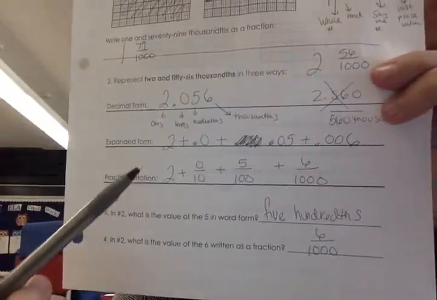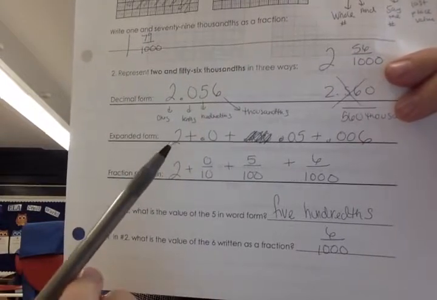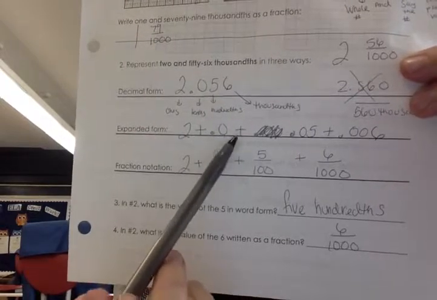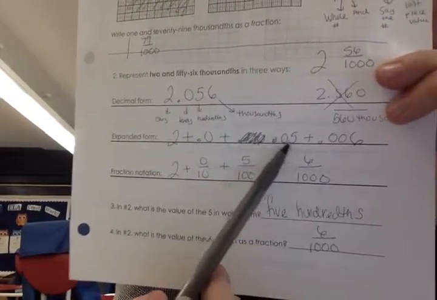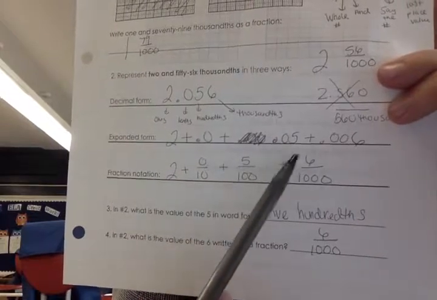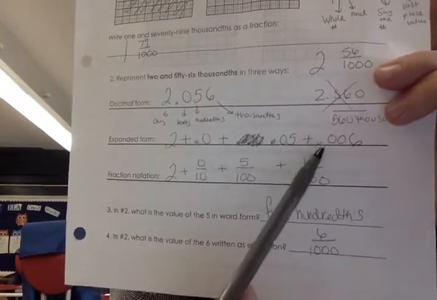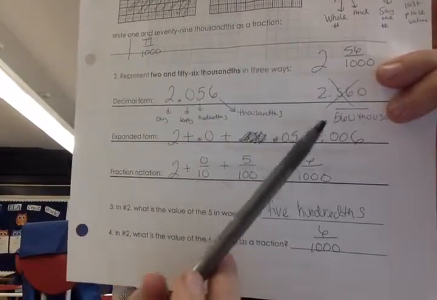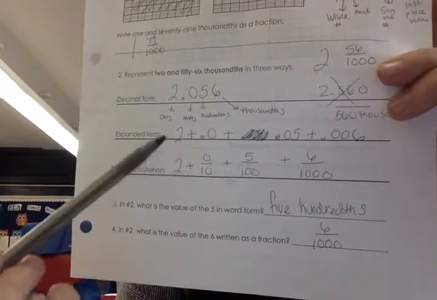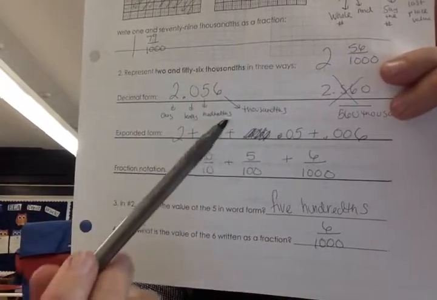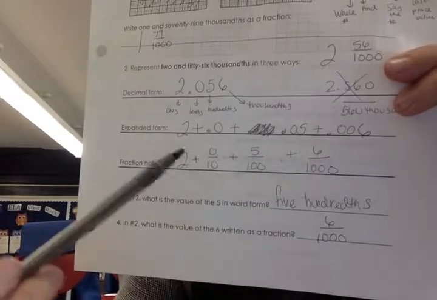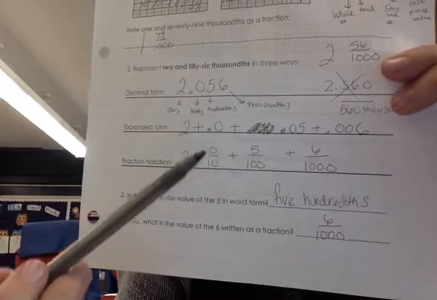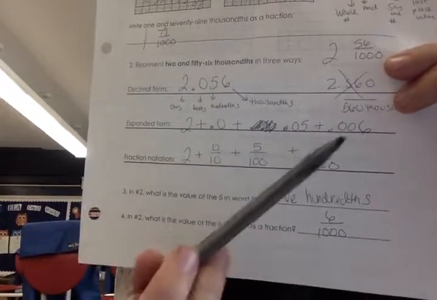Expanded form is pretty simple. We just write each place value separately, 2, then a plus sign. There are 0 in the tenths place, so 0.0, plus. There are 5 in the hundredths place, so 0.05, and there are 6 in the thousandths place, so 0.006. 2 and 0 tenths and 5 hundredths and 6 thousandths. When you say it like that, it becomes very easy to put it into fraction notation.